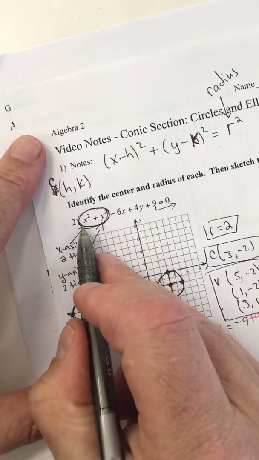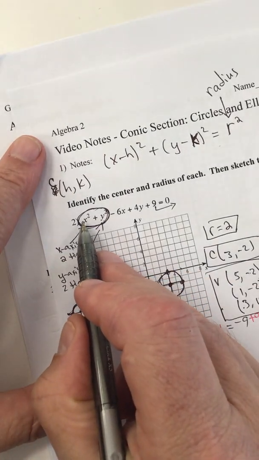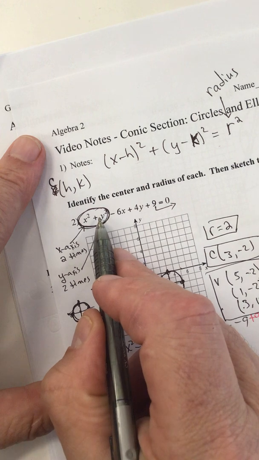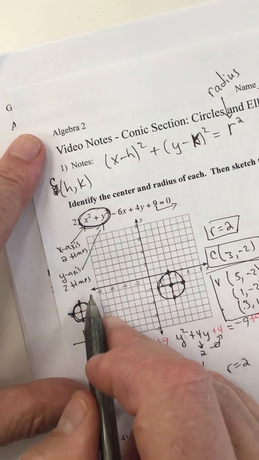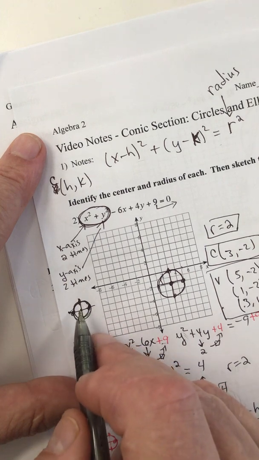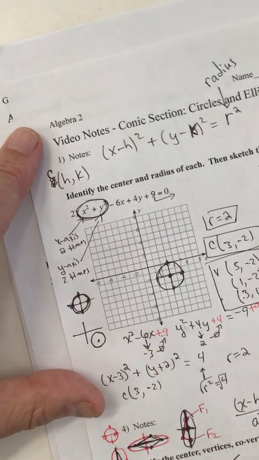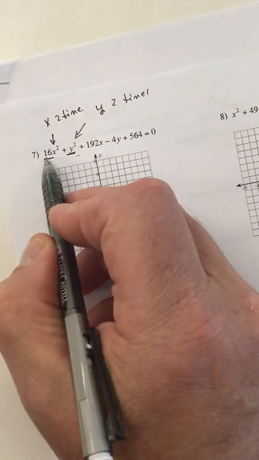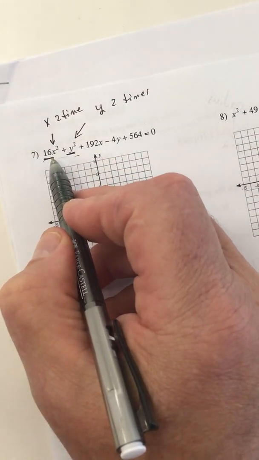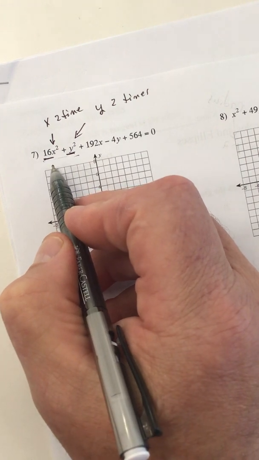So up here when we had a circle, the x had a 1 in front of it and the y had a 1 in front of it, the x squared and the y squared. That means they were both stretched to the exact same amount, which meant the x radius and the y radius were the same. Now they're going to be different. One of them is stretched more. It looks like the x is stretched more, but that may or may not be the case. We have to put it in the other format first.